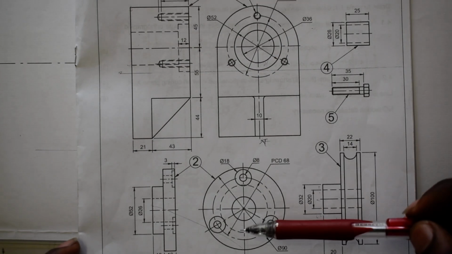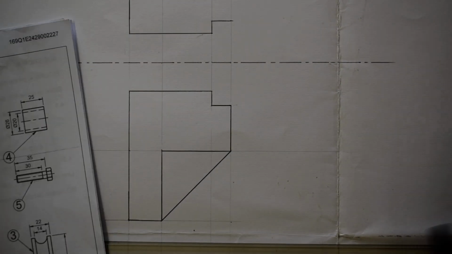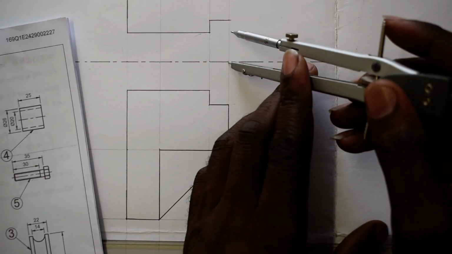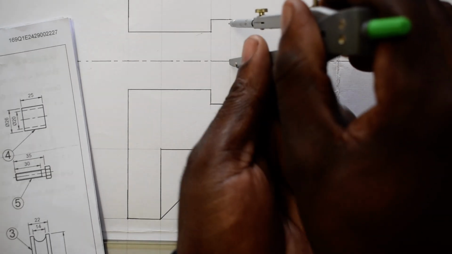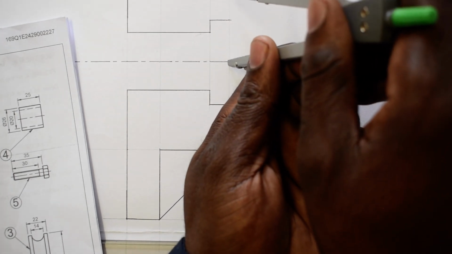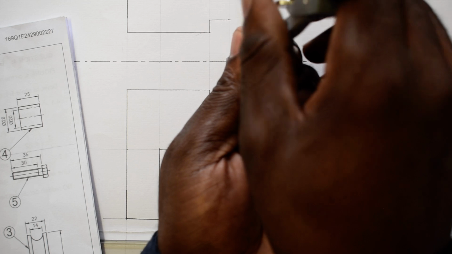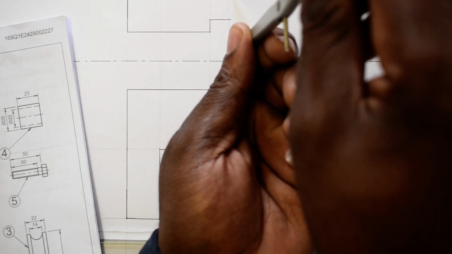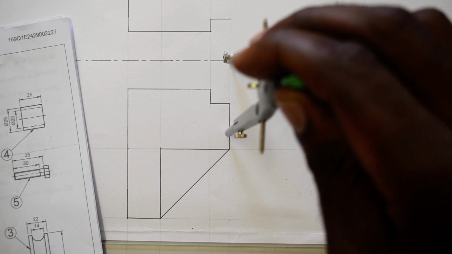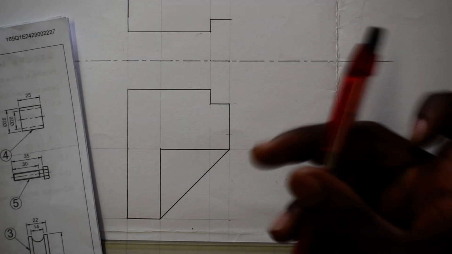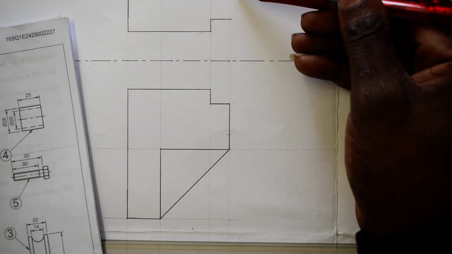So it corresponds with the half of 90, which means I can simply place my drawing compass here. From here till up there is how much? It's 45, right? Then I just mark here. Get it? So that from here till there is 90.